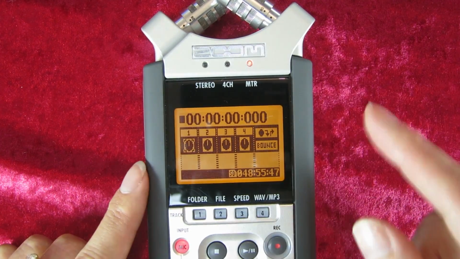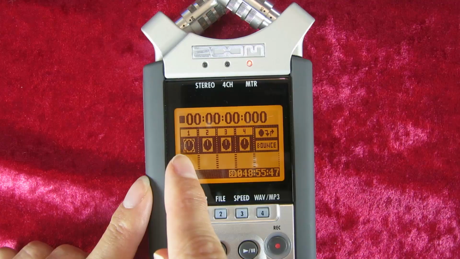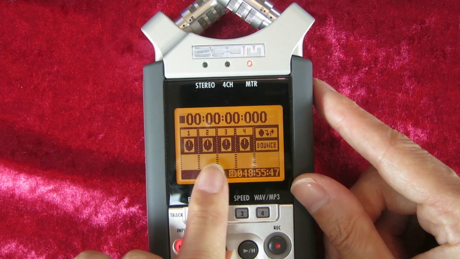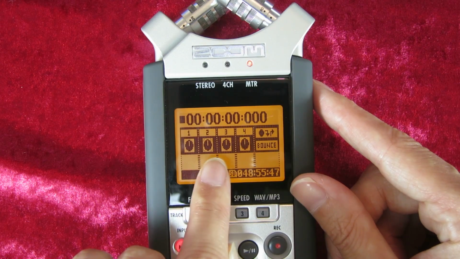So let's see how we go here. What you want to do first is highlight the track you want to put it on. So you can use your scroll wheel. You notice how, can you see there how that's flashing when I move it along?